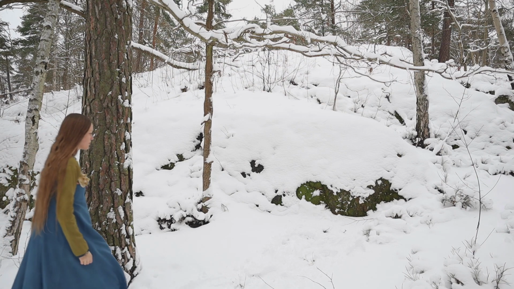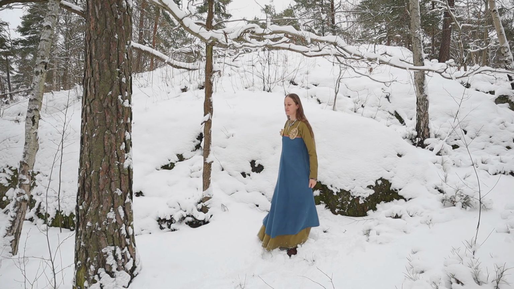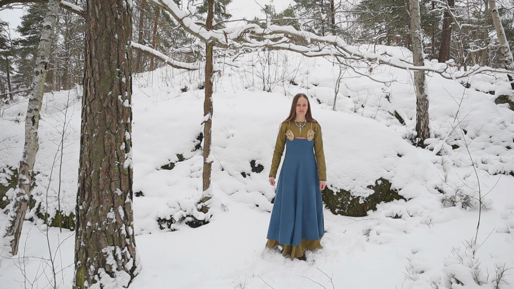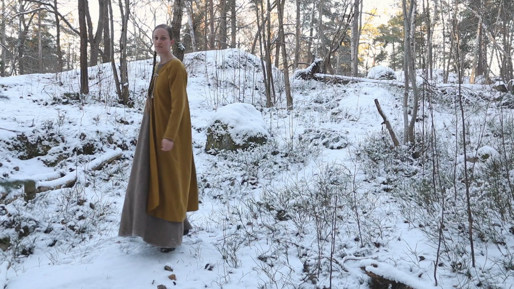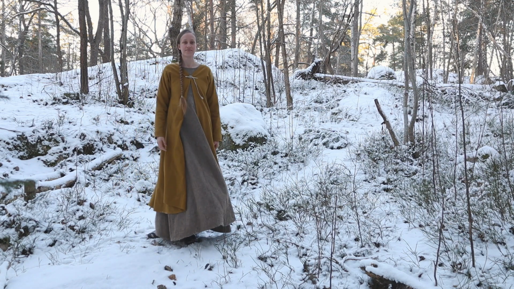One of the most obvious differences between a rich person's and a poor person's outfit during the Viking Age would be the colors. Since all the colors of the fabric were obtained through plant dyeing during the Viking Age, it was very expensive and rich people would wear vibrant, strong colors. While a poor or average person would wear mostly undyed brown wools or perhaps some muted colors where you wouldn't need as much of the pigment while plant dyeing.